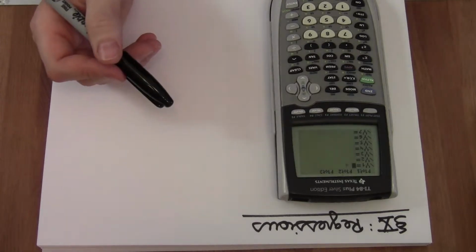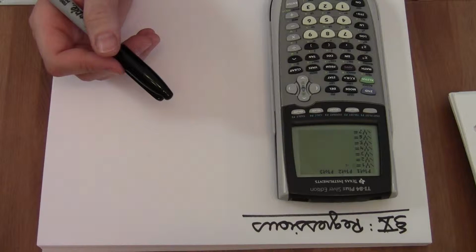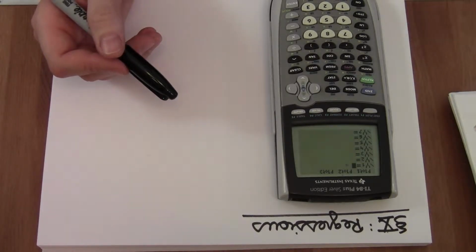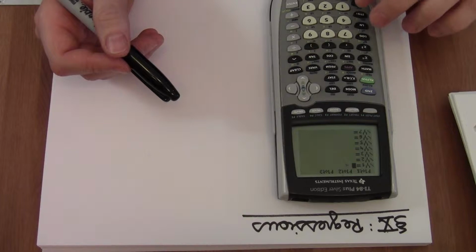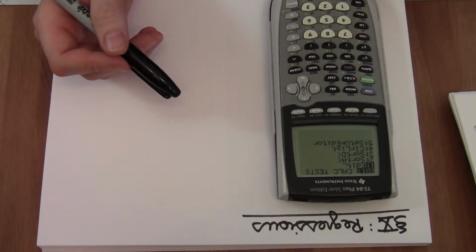First, in your packet, take a look at example number 1, where we're told in an experiment, students are measuring the speed of an object t seconds after it's released. And we have a table of values. The first thing we need to do is store this table of values in your calculator. To do this, push the Stat button, and then select option 1, Edit.